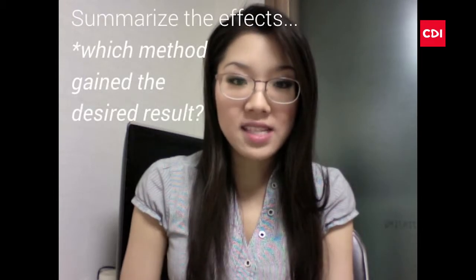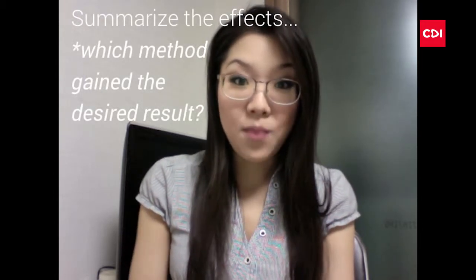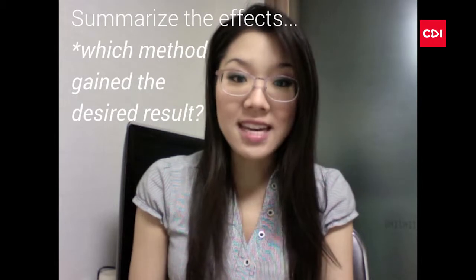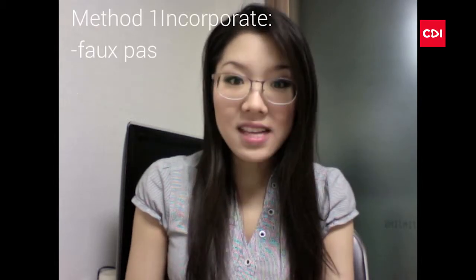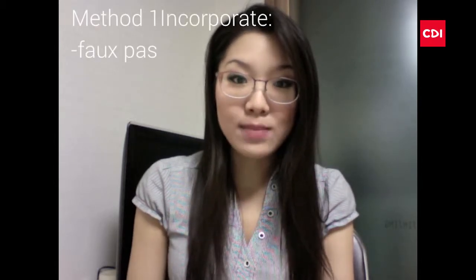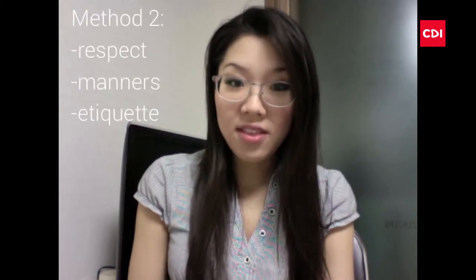So the objective then for the students is to show the use of mitigated speech and the result, and the use of direct speech and the result. And I want them to obviously send the same message, but communicate it in two different ways. I also want the students to then summarize the effects of both and whether or not it gained the desired result. One of these methods must incorporate some sort of faux pas. The other method will incorporate some sort of form of respect, manners, or etiquette.